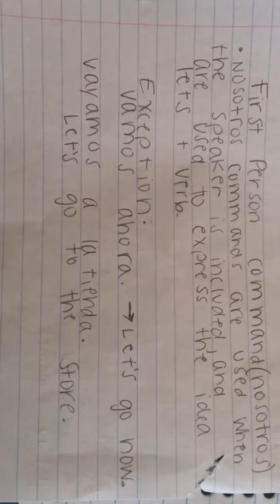Hey guys, so I'm here today to teach you all about nosotros command verbs. They're pretty easy. So how do you know when to use them and why to use them and in what cases to use them? Well, let's find out.